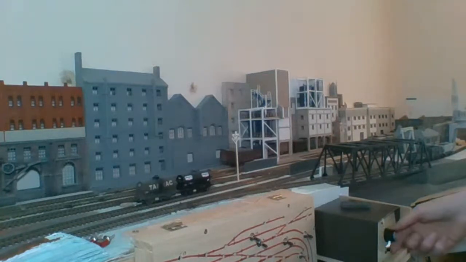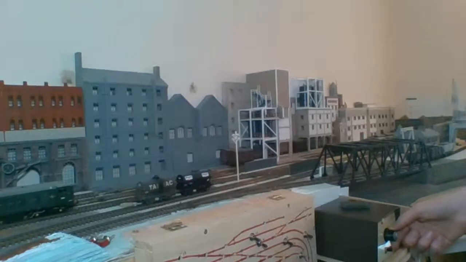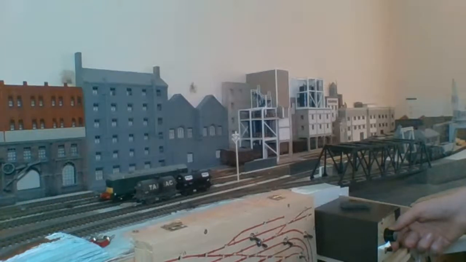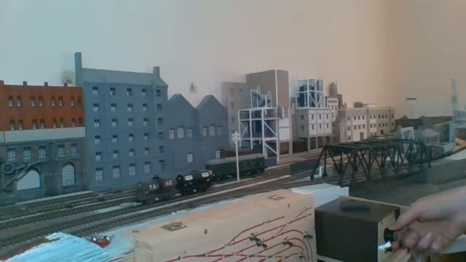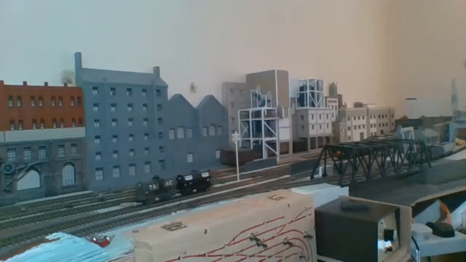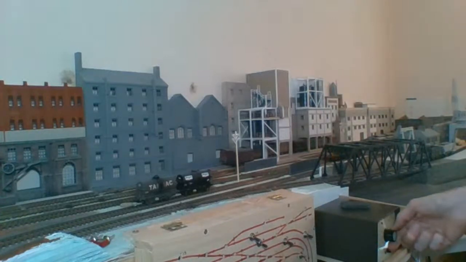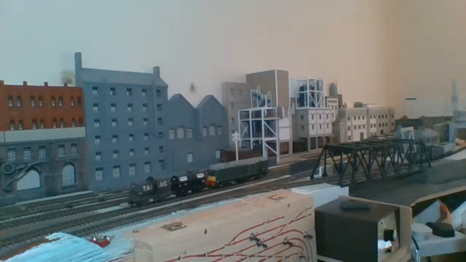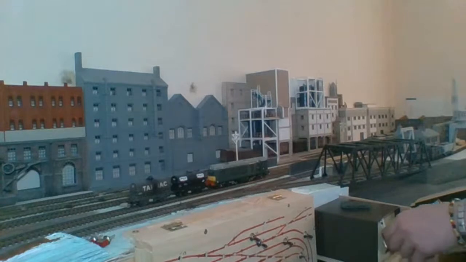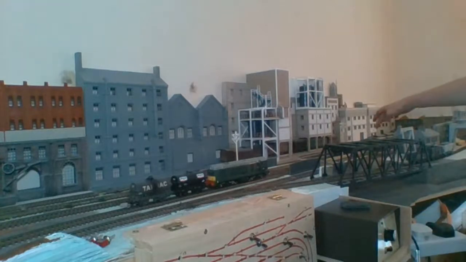So where's track number 3? Right. So the next 2 wagons I need are this covered wagon and this covered wagon. I need to get the weathered one first, which is this one.